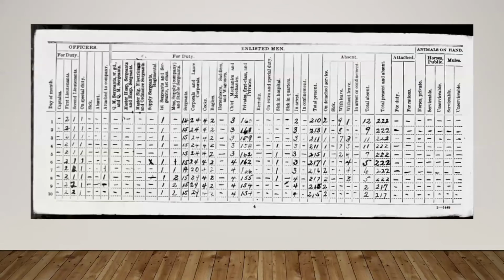So let me blow up that officer side, that officer enlisted for duty, absent, attached horses and mules, just so you can have a closer look at it. So you can see there's not much there that would be helpful to you unless you were running some sort of statistical analysis on the unit. And not many of us are going to do that kind of thing.